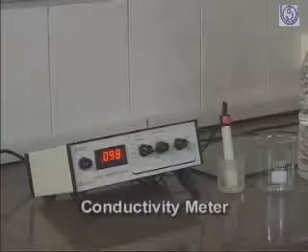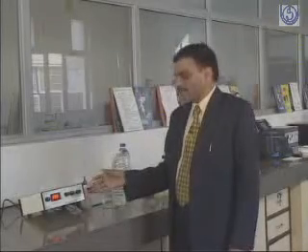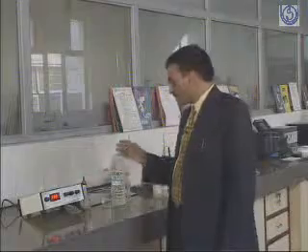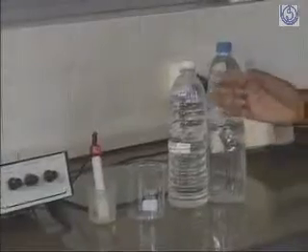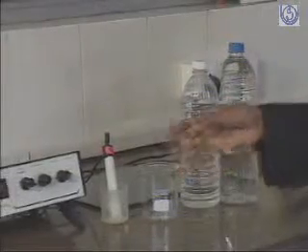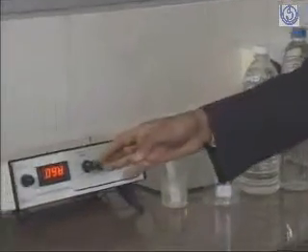This equipment is the conductivity meter, and the conductivity meter is required to estimate how much conductivity is there in a water sample. So we take the water sample into the flask, directly put the electrode into it, and conductivity can be read on this equipment.